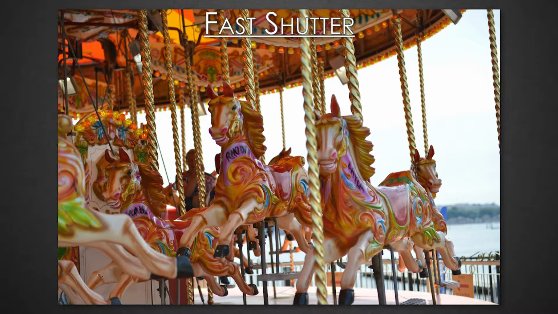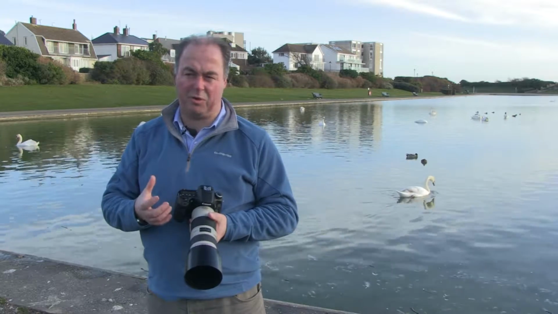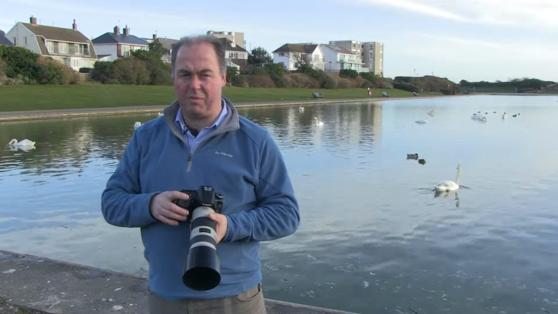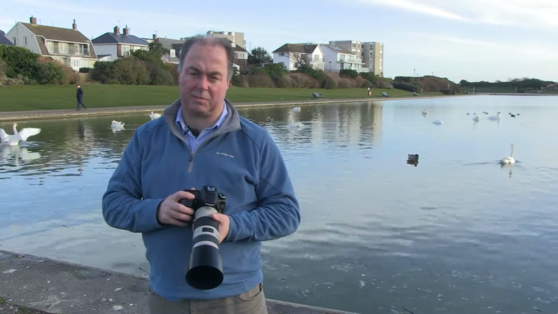You might choose a fast shutter speed when you really want to freeze the movement in your pictures. We've got some birds flying around here and we'll try to capture some pictures of the birds frozen in flight. If you want a bit more motion in your pictures and you want to incorporate elements of blur to show the dynamics of movement, then you typically choose a slower shutter speed.